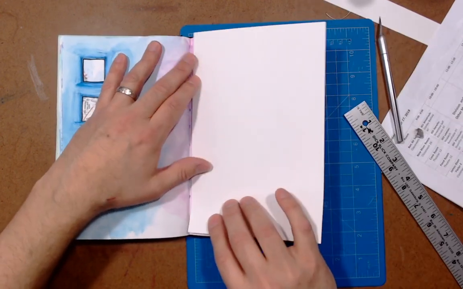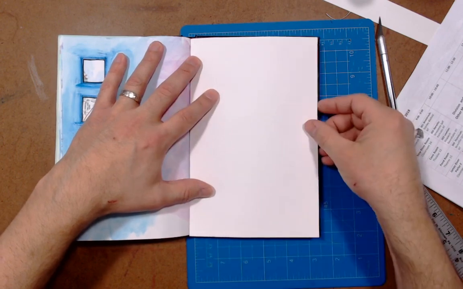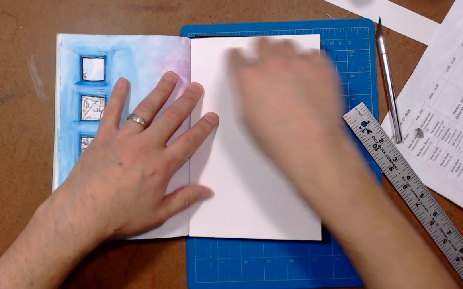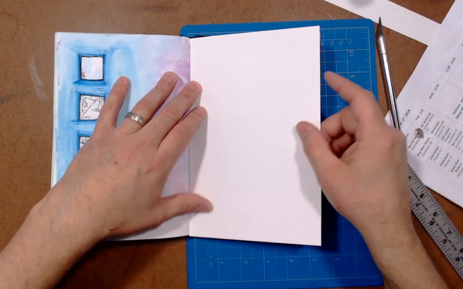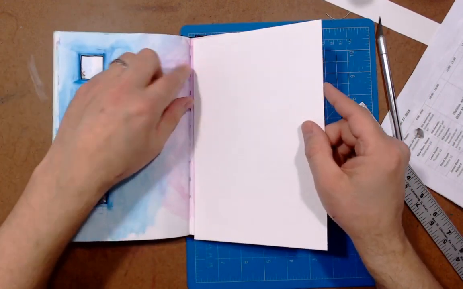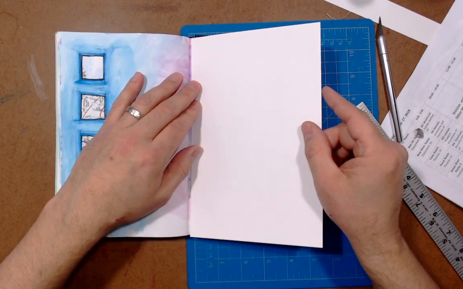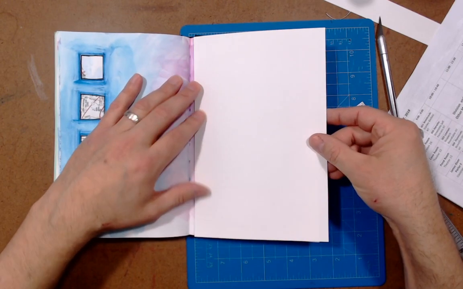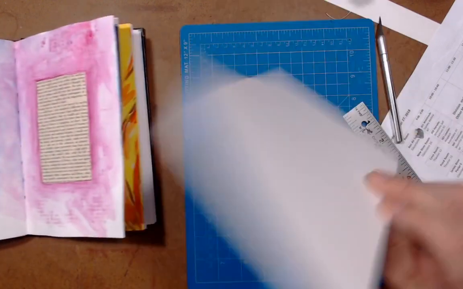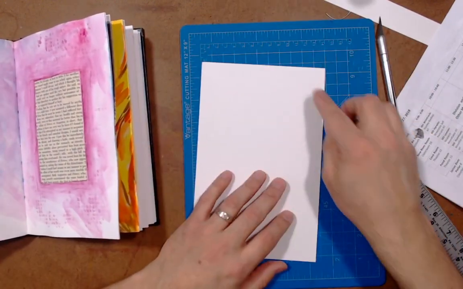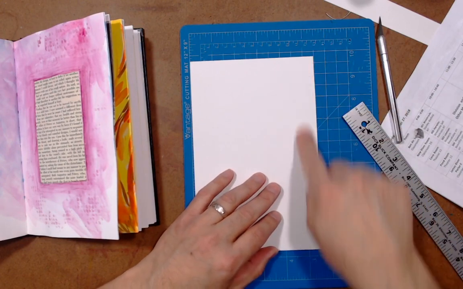So right now you could see that this piece of paper is about as big as my page. If I were to glue it in, it might get caught up and bent. So I don't like to take up the whole page. I like to have a little bit of a gap here so it has a place to fold. So if I take my flap, I'm going to fold the flap out of here.